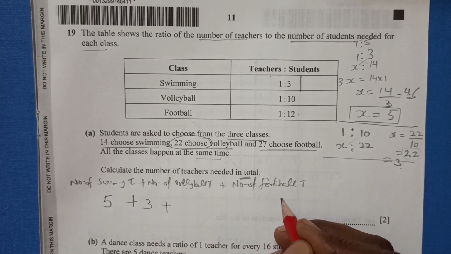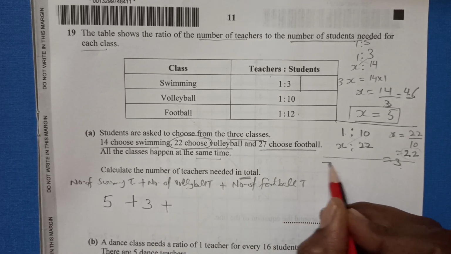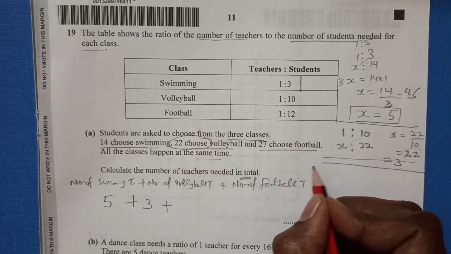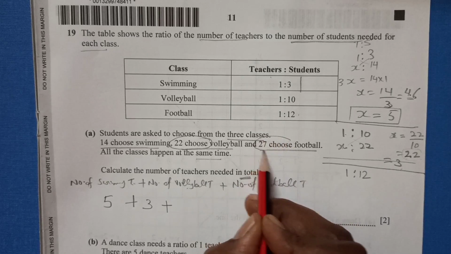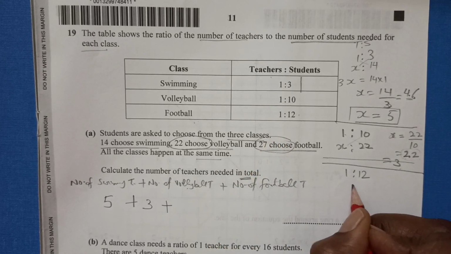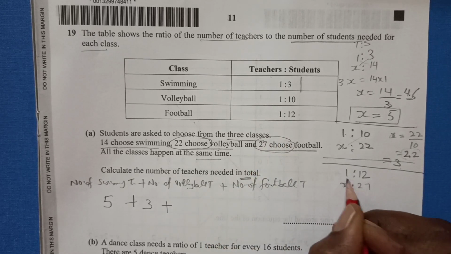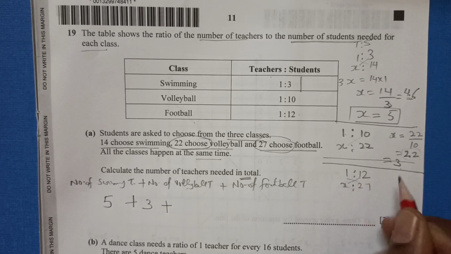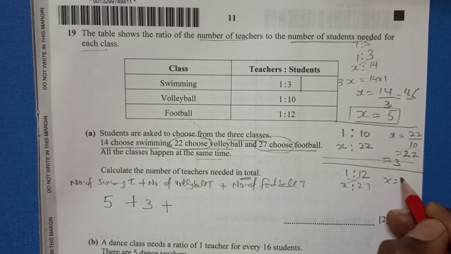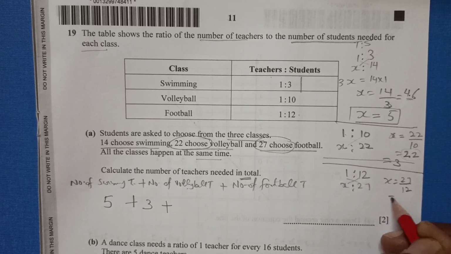Then we have the number of football teachers. So for football, we have ratio 1:12 and 27 choose football. So here it is 27. Again we need x times 12 equals 27 times 1. So x will be 27 over 12.